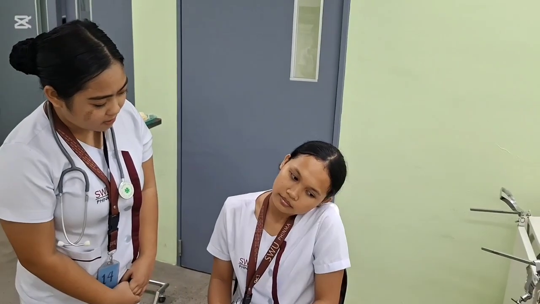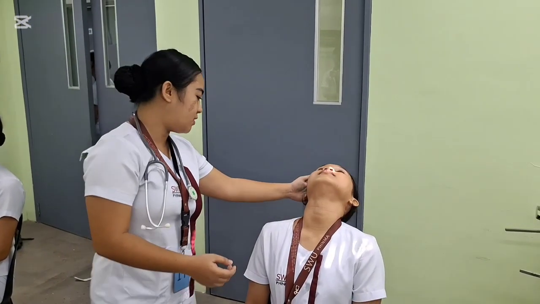Then the thyroid gland of our patient. Here, right shoulder, and here, left shoulder. And check for any lymph node enlargement as far back as you can, at the thyroid gland of our patient.